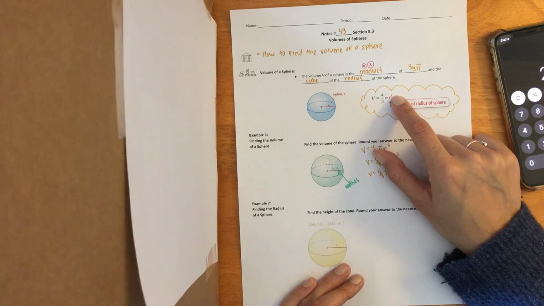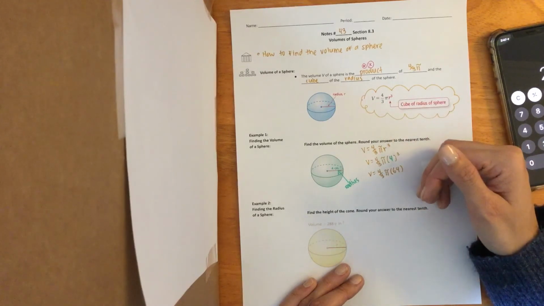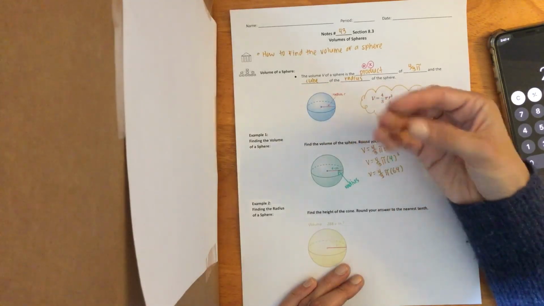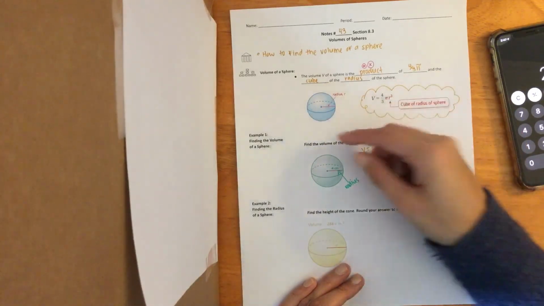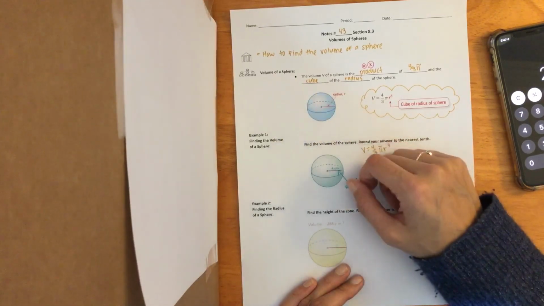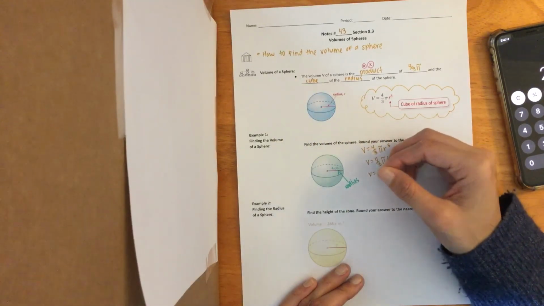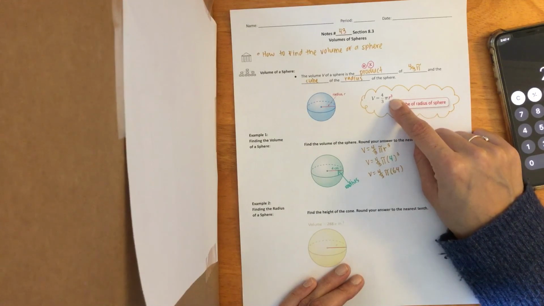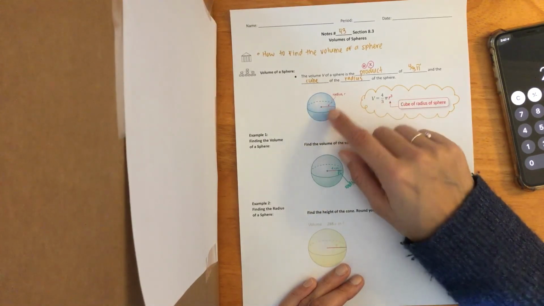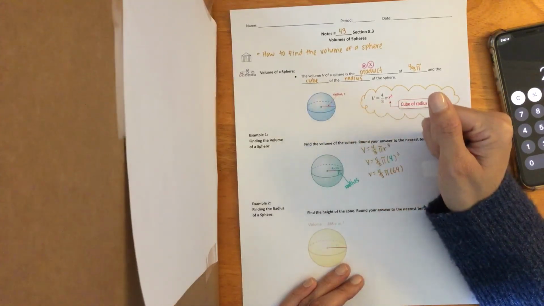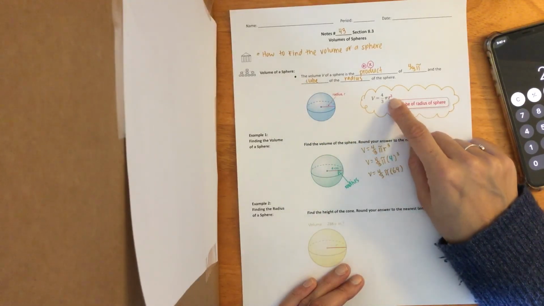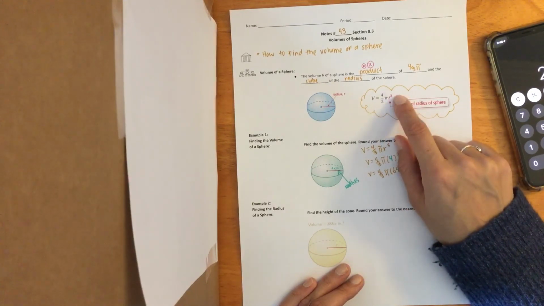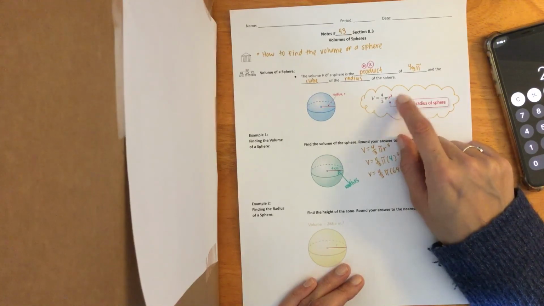Now, when I think about this formula, I think about a circle, because obviously a sphere is kind of like a circle, just three-dimensional. I know that the cross section of it is a circle. I know that the area of a circle is pi r squared. Area is 2 dimensions, but because we're dealing with 3 dimensions, I'm trying to fill this up if I'm looking at the volume. I know that it has to be to the third power. So that helps me memorize the pi r cubed portion. If it's volume, it needs to be cubed, to the third power.